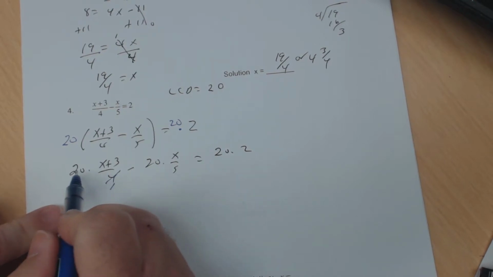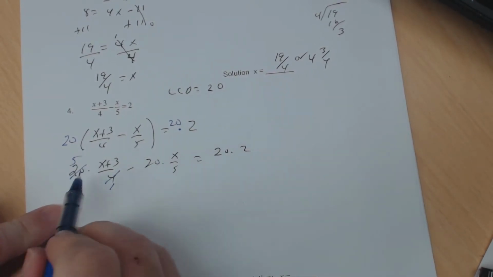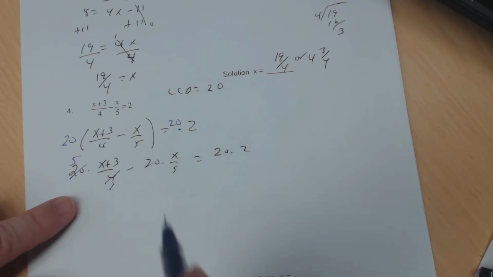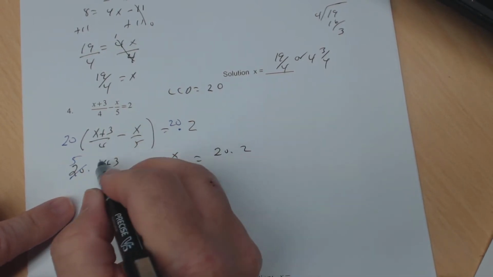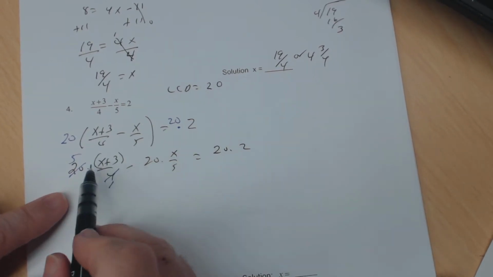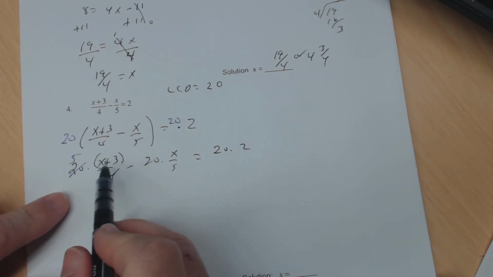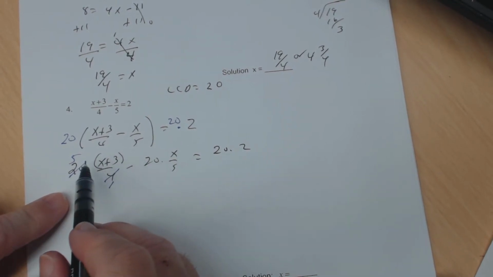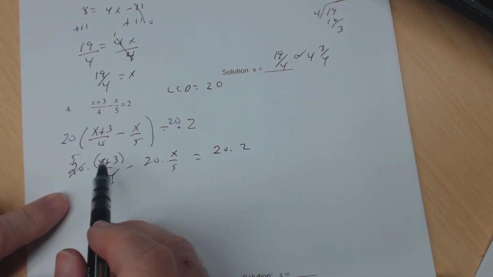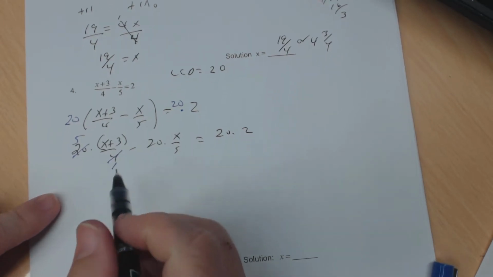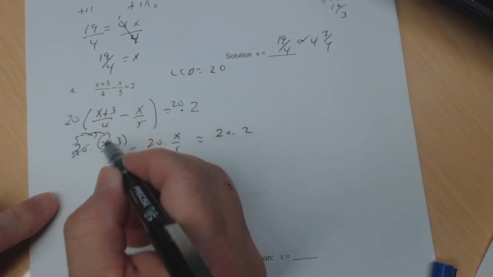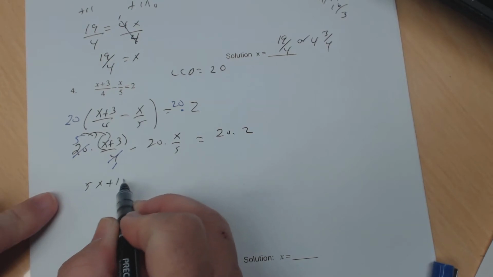4 and 4 is 1, 4 into 20 is 5. And now distribute a 5 here. Now remember we talked about this in the video, so make sure you put this in parentheses because 5 has to be multiplied by both terms, not just the first, but the x and the positive 3. Alright, so now distribute. I get 5x plus 15.